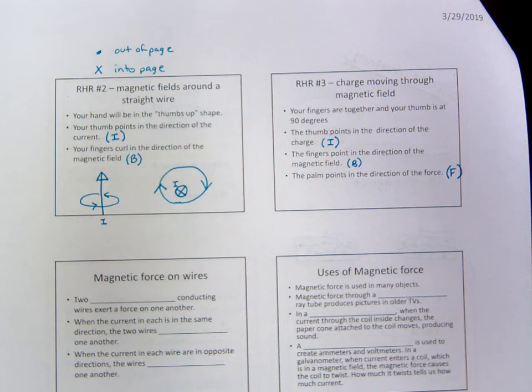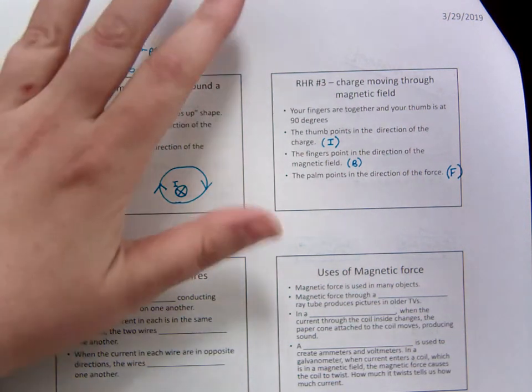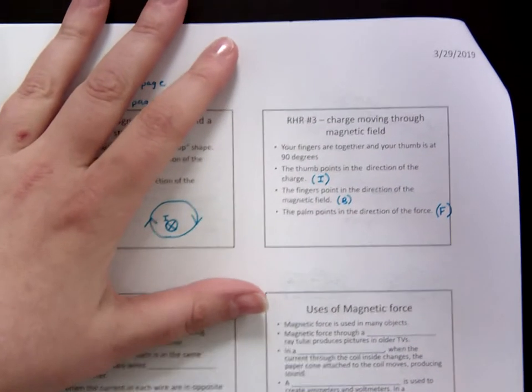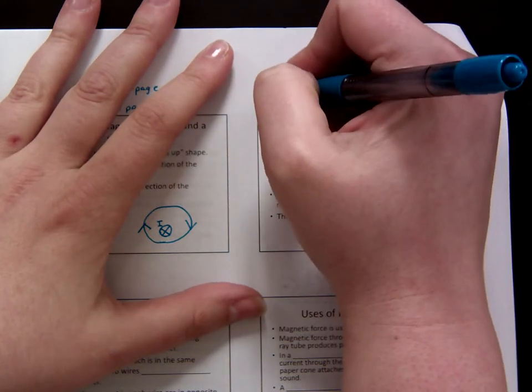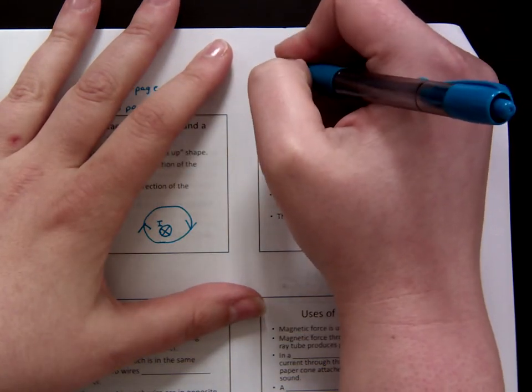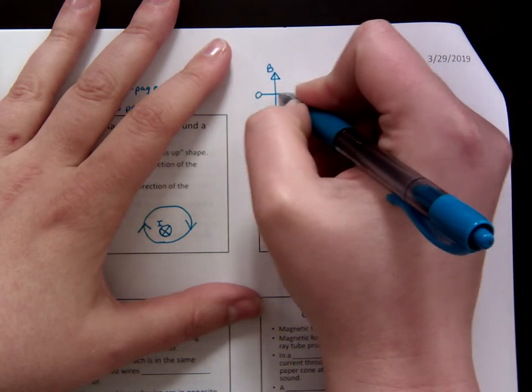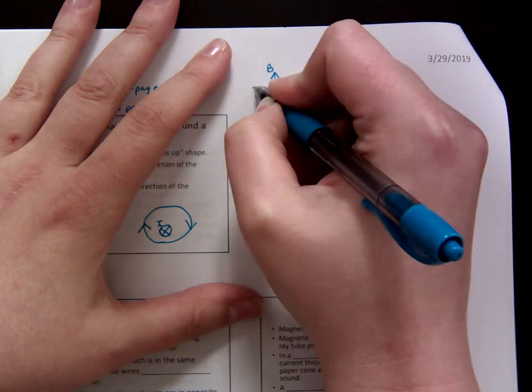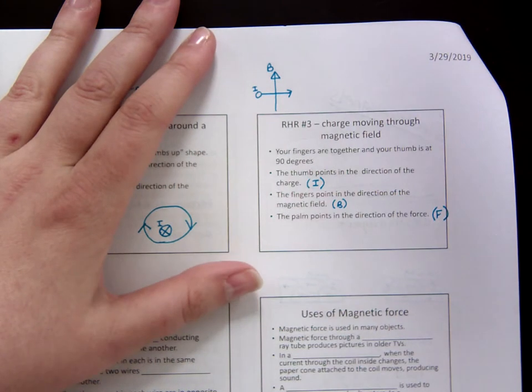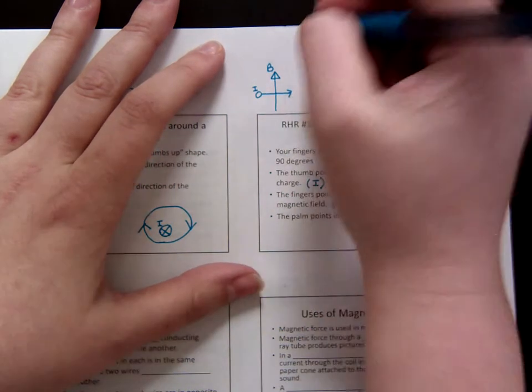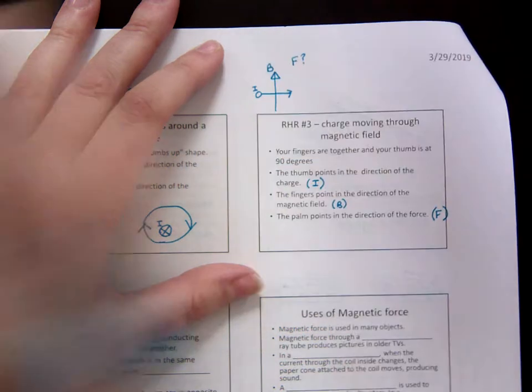So let's say I had a problem where I had a magnetic field going up the paper and a charge going to the right. And I wanted to know what direction the force was going in.